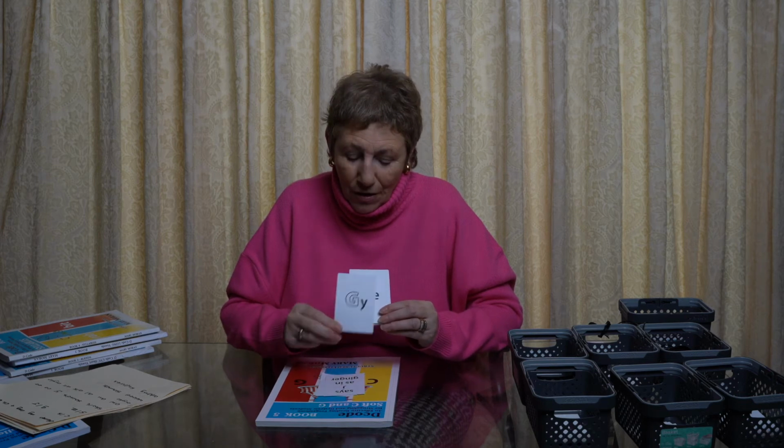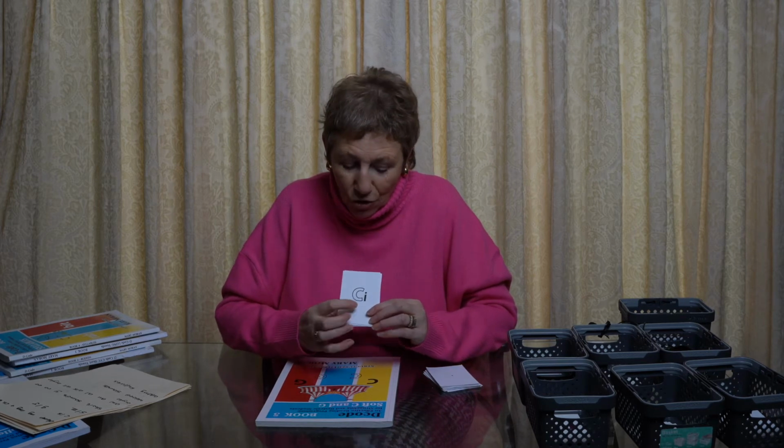G usually makes a J sound with an E, I or Y after it. In the book it'll appear in this hollow form. So J, J, J. On the cards, just ask for the sound of the C. Don't ask for the sound of the vowel. However, in the book, the vowel will have its own sound.